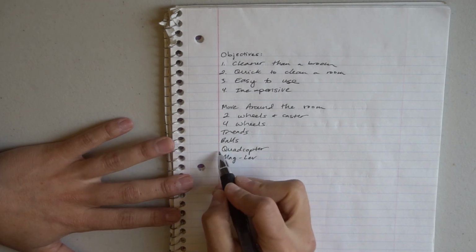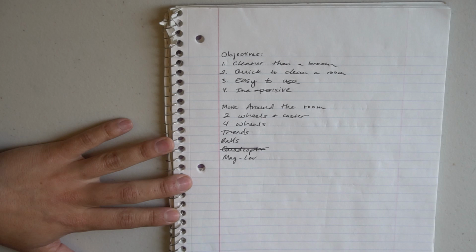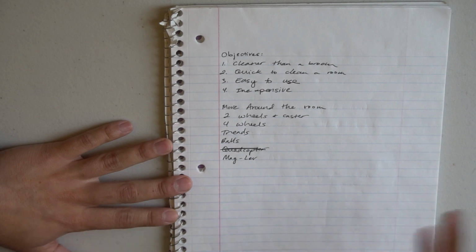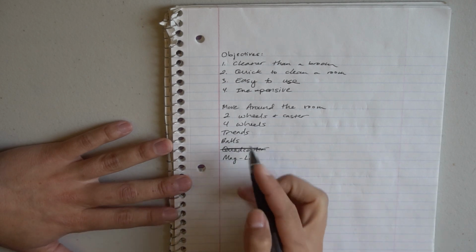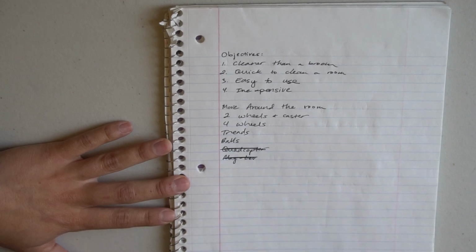So in this case, I'm going to cross out quadcopter because it doesn't meet my design constraint of being able to fit under furniture, or at least not very easily. And I imagine I might run into some issues, even if it just hits the bottom of a couch, it might get off balance and have issues. And I'm crossing out maglev because it would require additional things to be installed in the house.